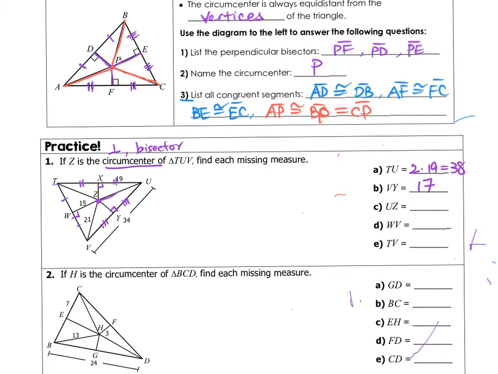UZ is from the circumcenter to one of the vertices. Because it's circumcenter, all of UZ, TZ, and VZ have to be congruent. So UZ has to be 21 because VZ is 21.